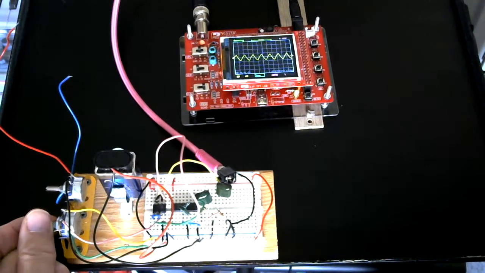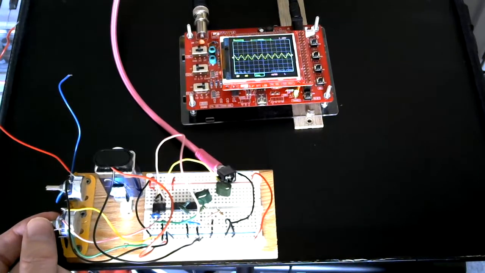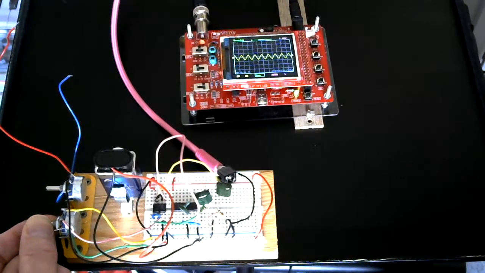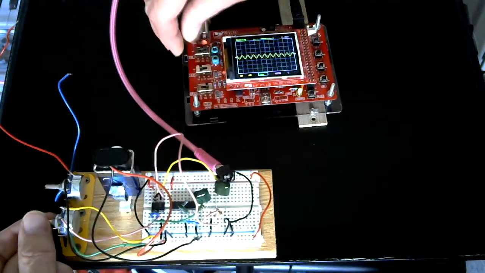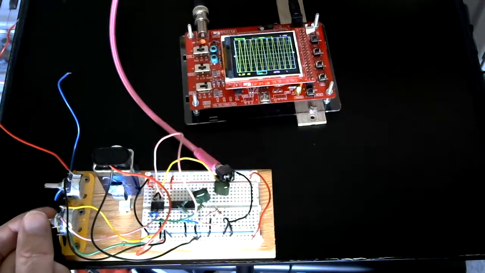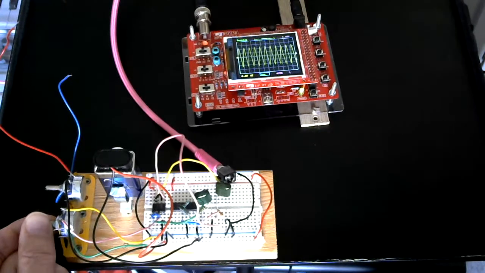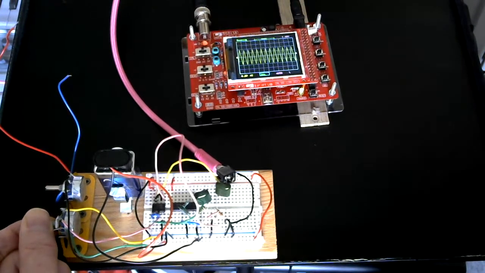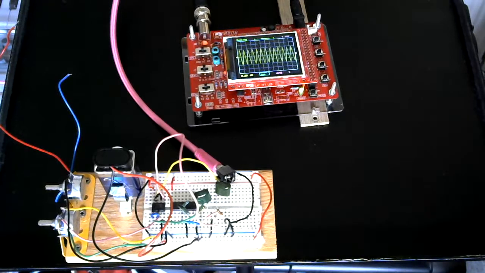And the higher you go up in the frequency, the more credible a triangle wave it becomes.